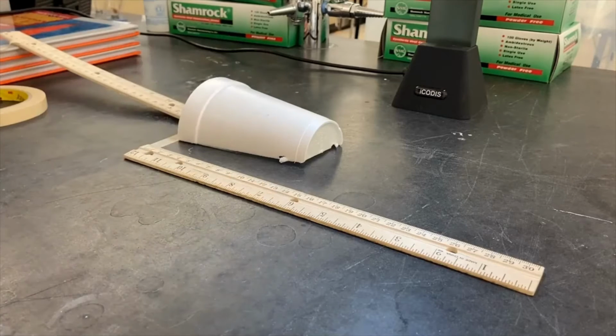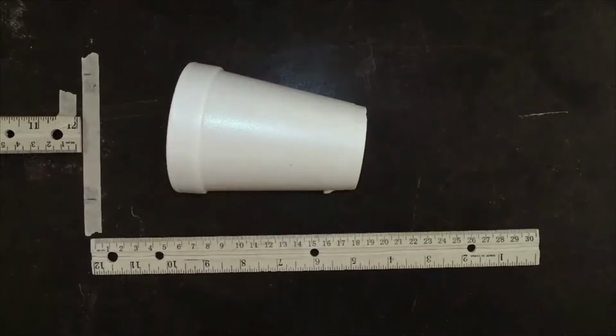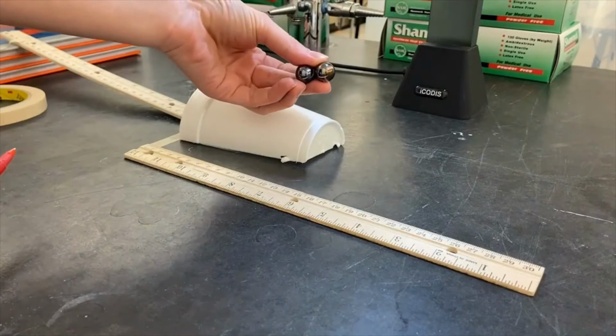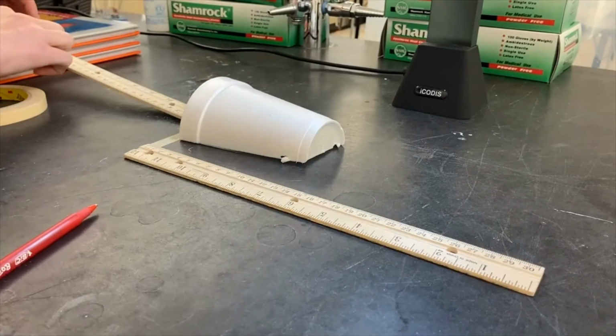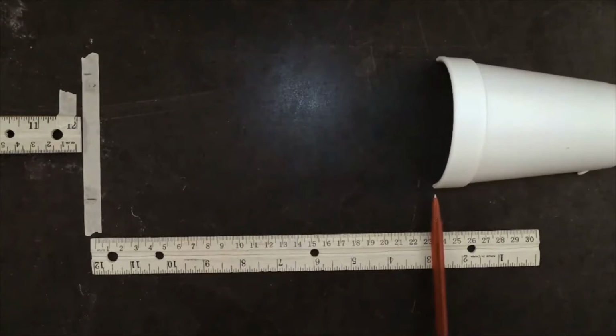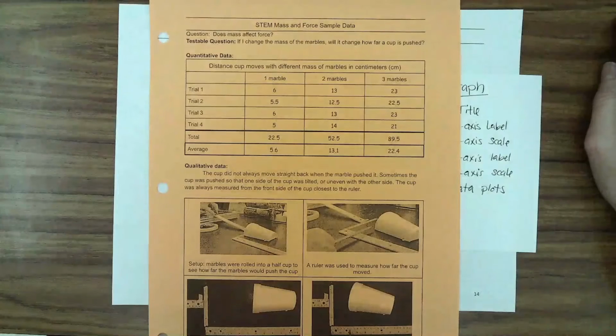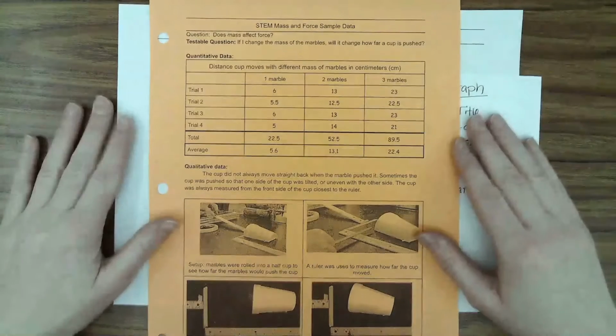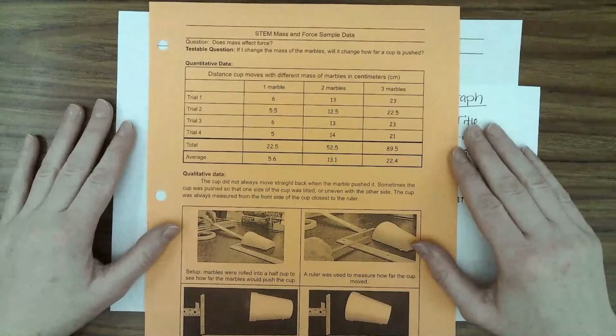We performed an experiment to find the relationship between mass and force. We used marbles with different mass to push a cup and used the distance the cup moved as a measure of force. We did 3 trials of each mass and recorded our results on a data table. The average distances the cup moved will be graphed. Because we're looking for a trend as we increase the mass, we will use a line graph.